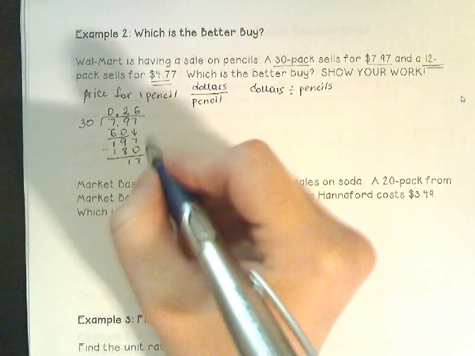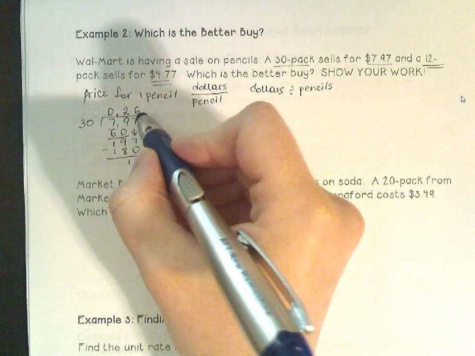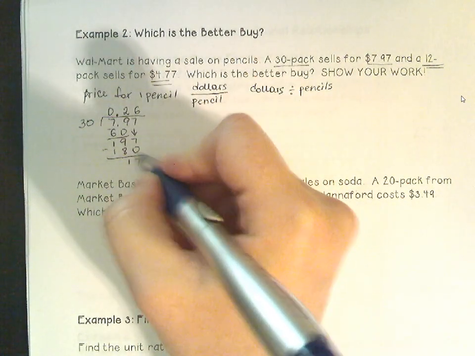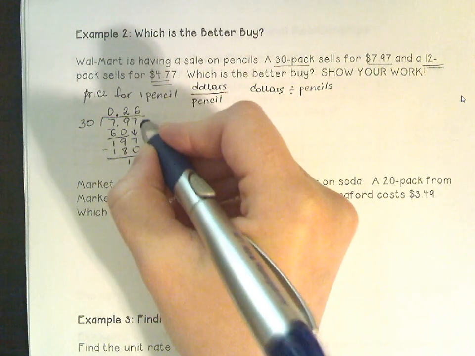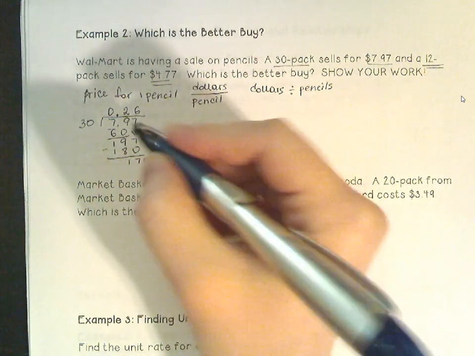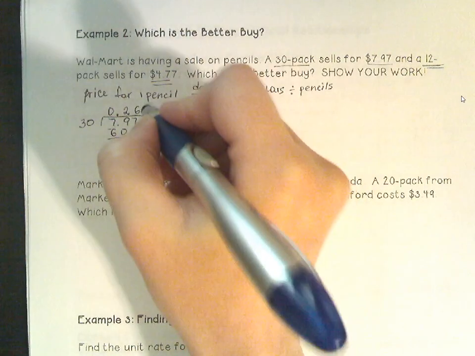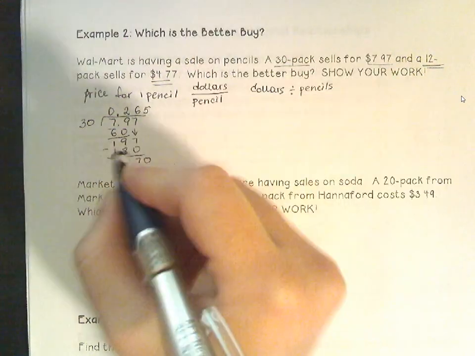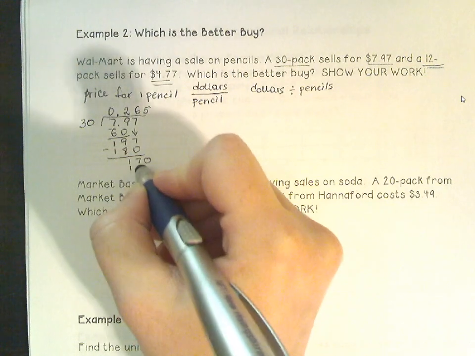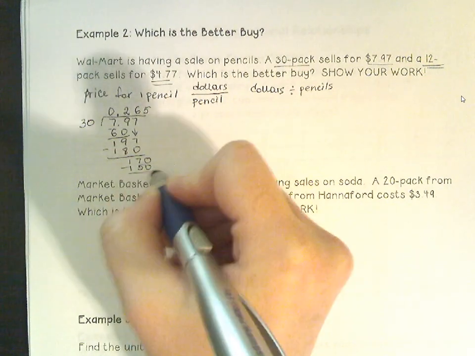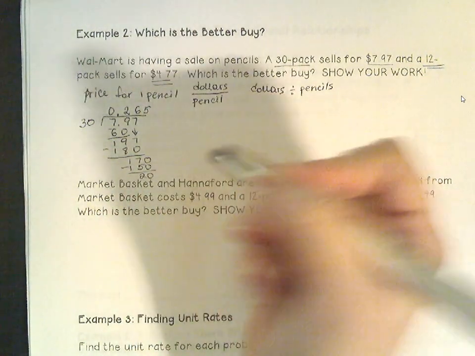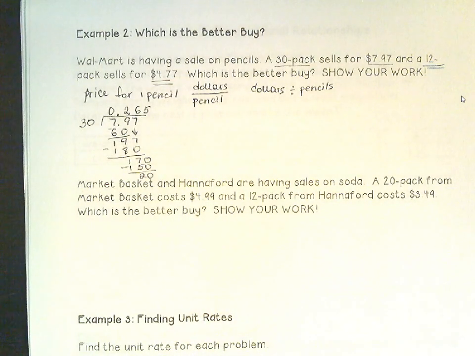I can continue dividing to make sure that I got the good price here. 30, and I will bring 0 down here. 30 goes into 170 5 times. Okay, so that will be 150. I will subtract, I will make 20. I don't have to continue dividing. Guess why? Because we are working with money.